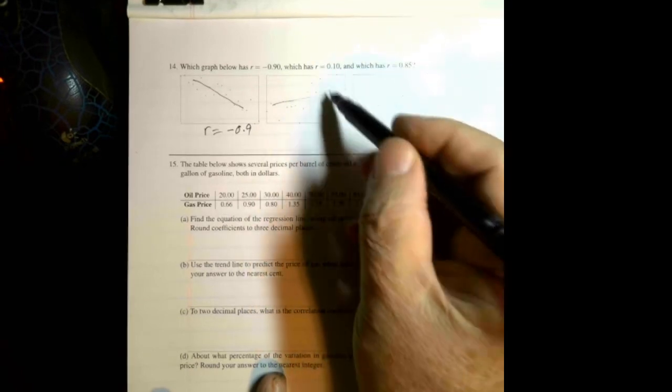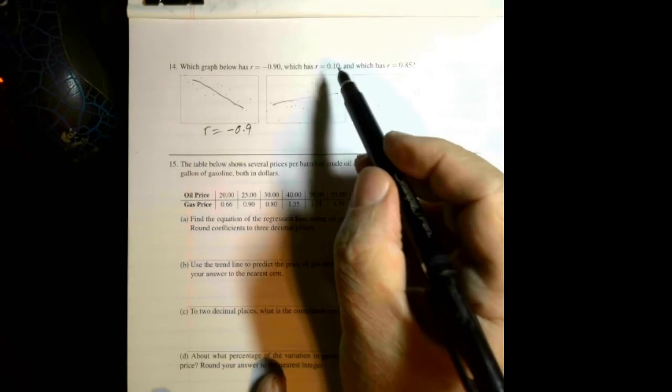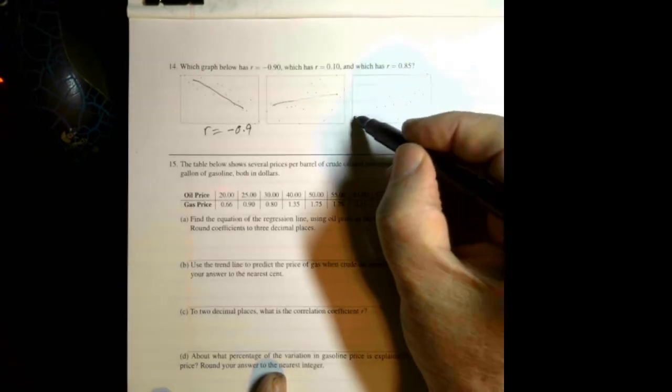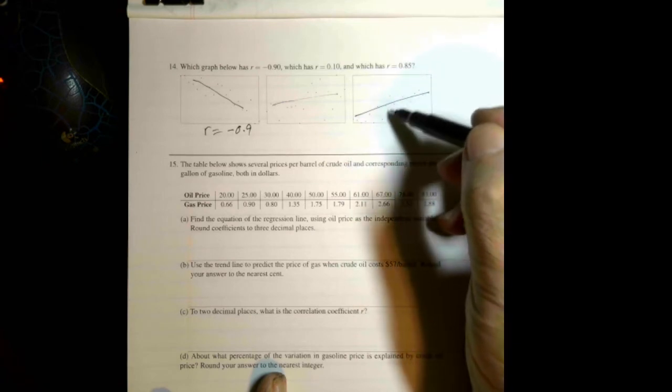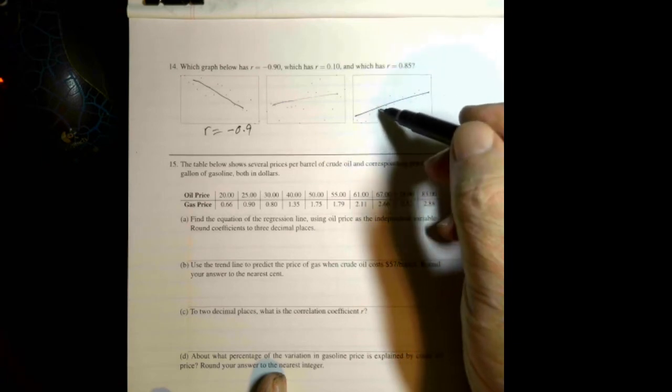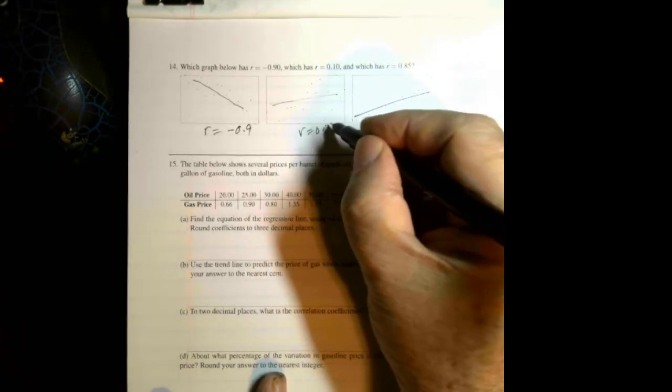In any case, the data is not going to be very close to the trend line altogether. So it's probably this R equal 0.1. But just to be sure, let's go over here and look at this one. Yeah, this data you see is much closer to a trend line. That trend line also slopes up, but these data points are going to be, in general, much closer to this trend line than these data points are to this one. So this was going to be 0.1, and this one's going to have R equal 0.85.